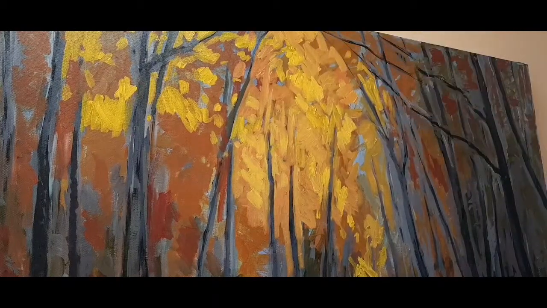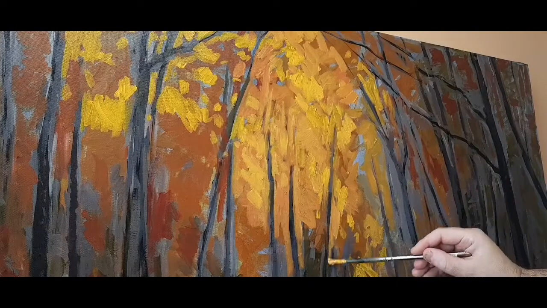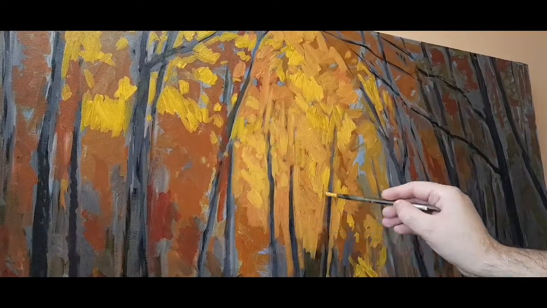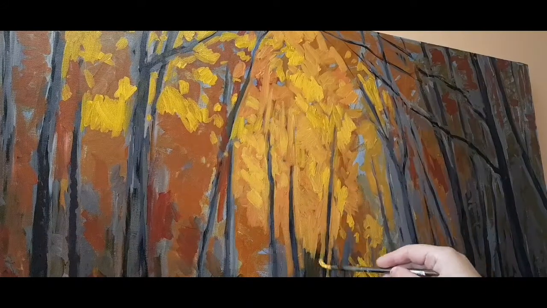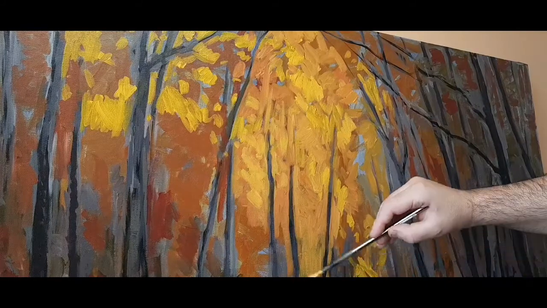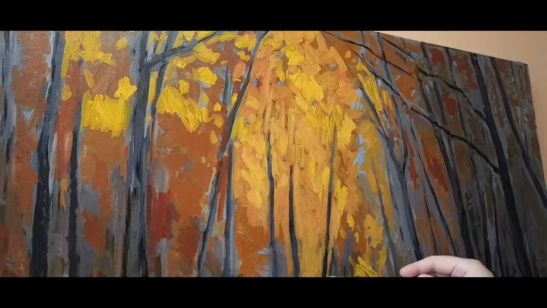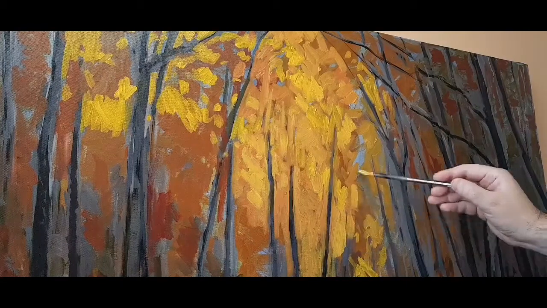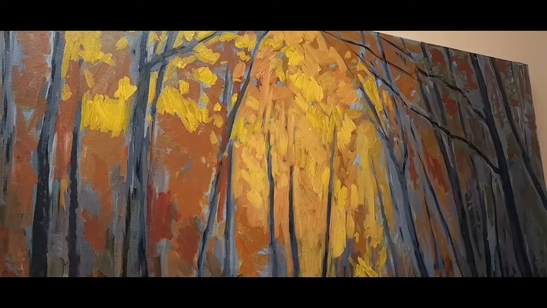And what else am I prioritizing? It's important for me to have a variety of sizes of different brush strokes.